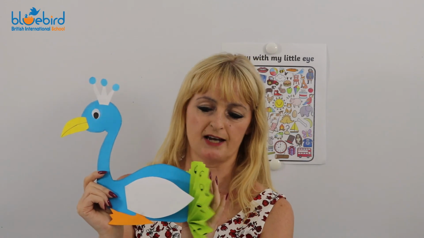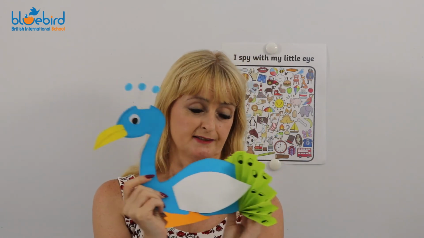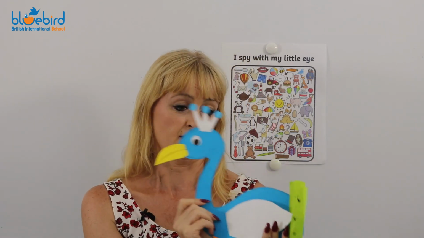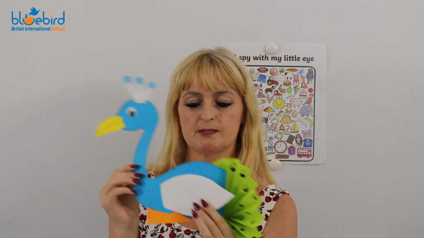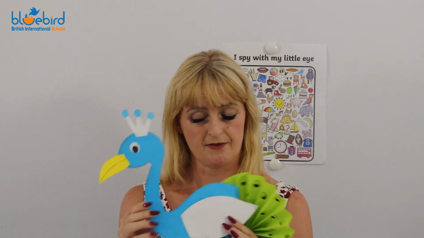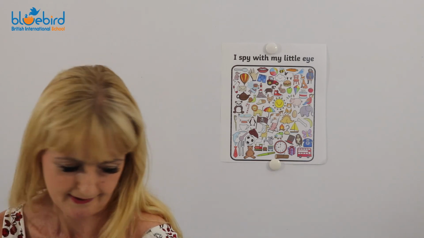So he has a special tail at the back. This is what he uses to attract the girl peacocks, peahens, okay? So he has his eyes and he has his beak. So he's the special bird for India. That's why we have the peacock in our pack.